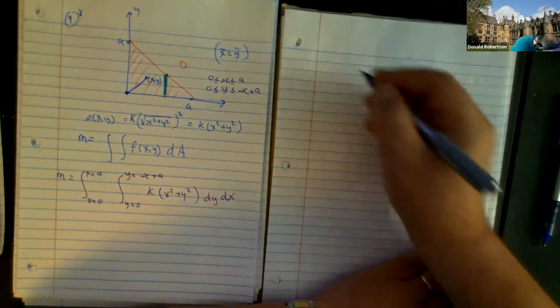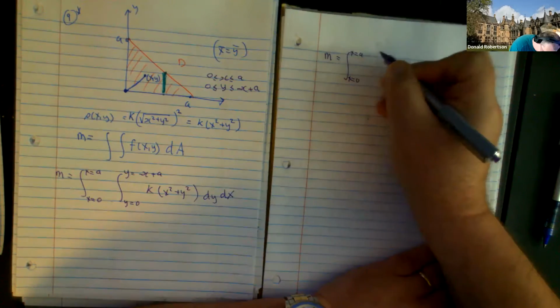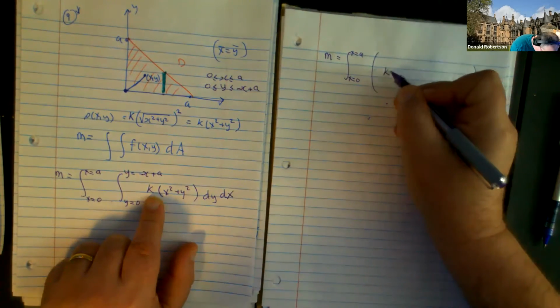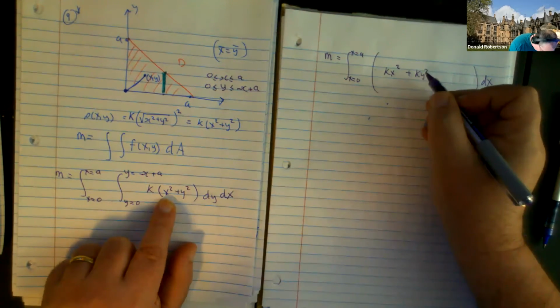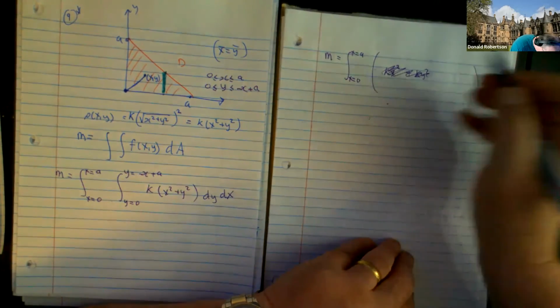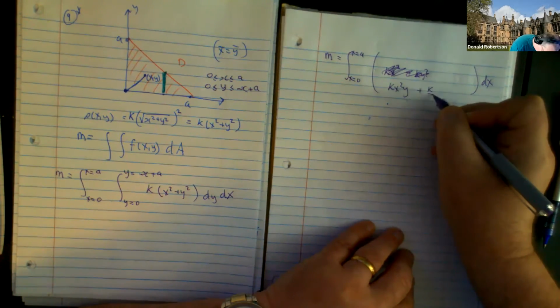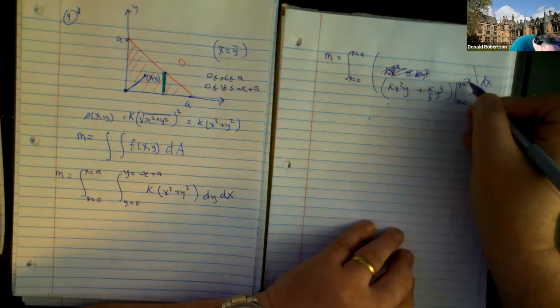And I'm going to treat a like it was 42, because it is, it's just a constant. So it's going to be the integral from 0 to a. If you call that kx squared and you call that ky squared, you get kx squared plus ky squared, right? And now I need to integrate them. So that's going to be kx squared y plus k over 3 y cubed, evaluated at y equals 0 and y equals negative x plus a.